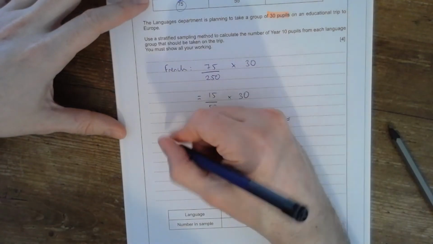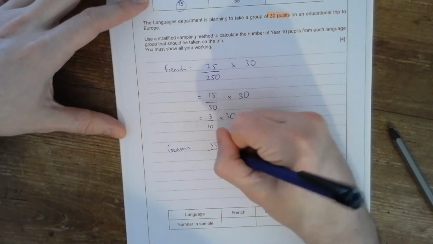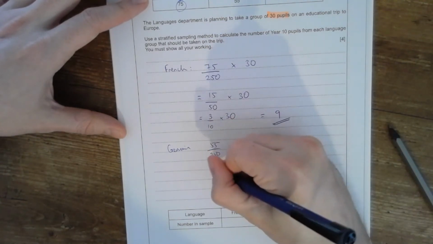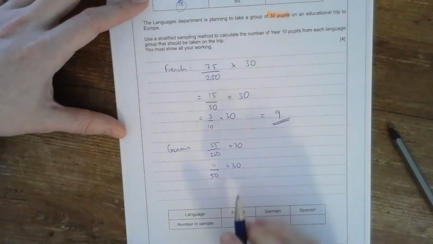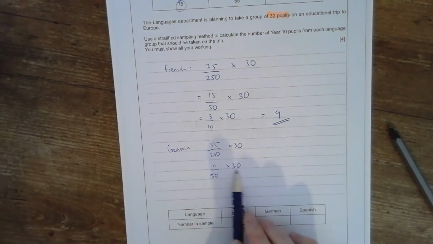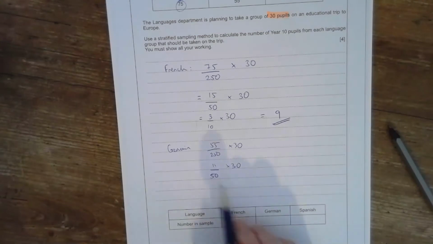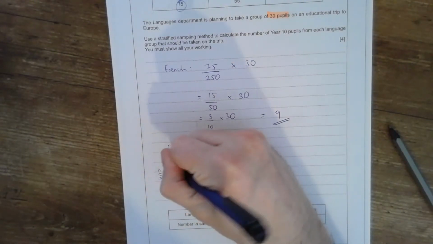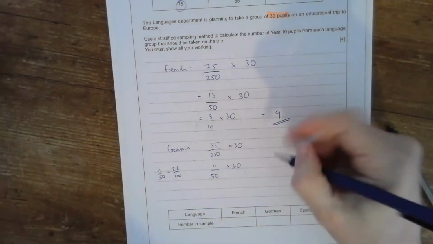Let's now do German. So German is going to be 55 out of 250 times by 30. So that's going to be 11 out of 50 times by 30. Now, this is the problem this time. I can't go and work that out nicely. I don't know what 30 divided by 50 is. So what I'm going to do is turn that into percentage. So 11 out of 50 is the same as 22 out of 100. So I want to work out what 22% of 30 is.